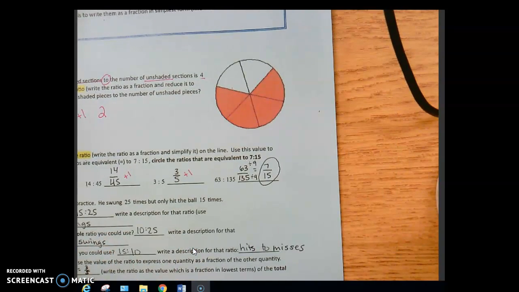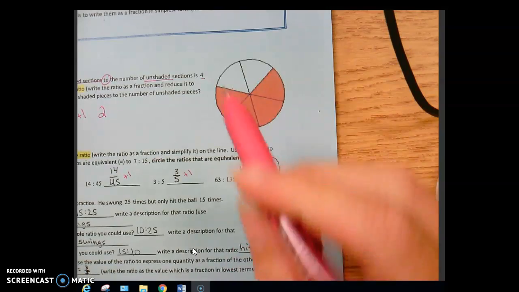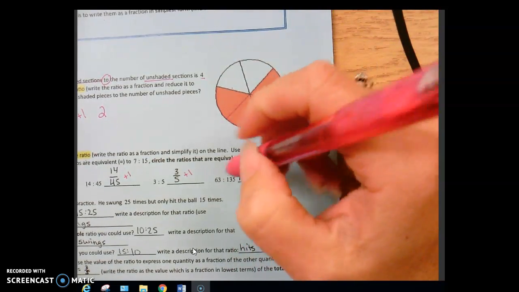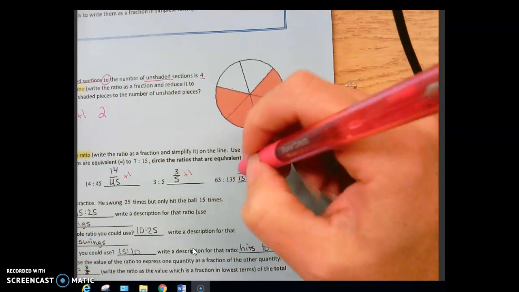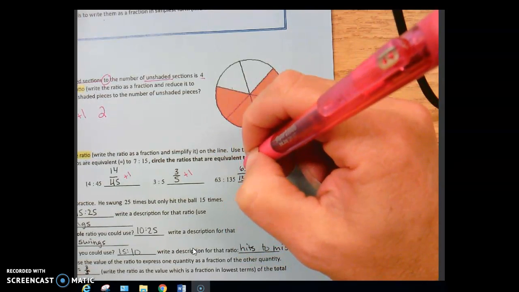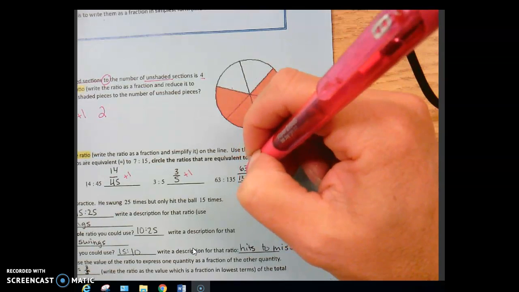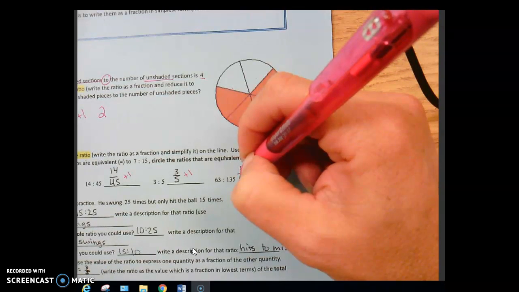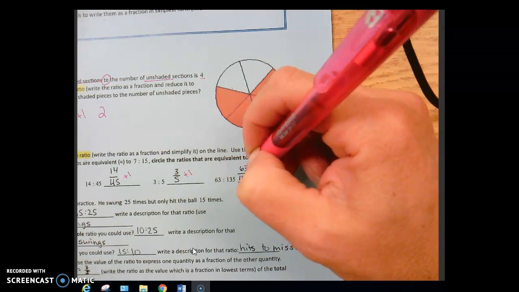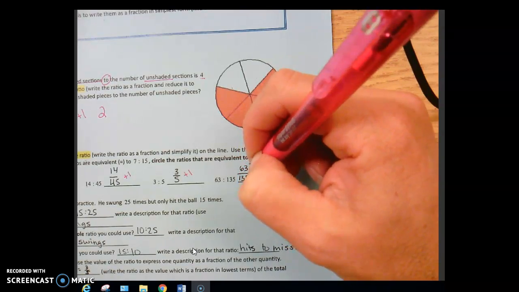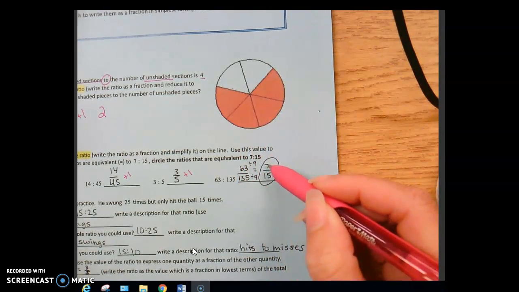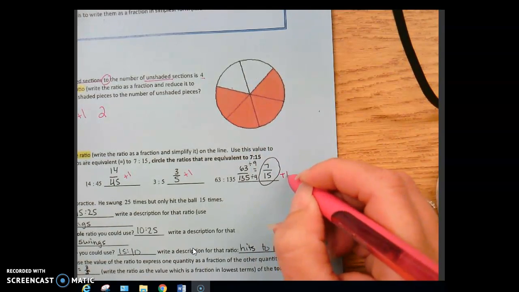For 63/135, I know a little trick that all numbers that are multiples of 9, if you add their digits together, they equal 9. So like 63, 6 plus 3 equals 9. So I checked 135. 1 plus 3 is 4. 4 plus 5 is 9, so I knew I could divide both of them by 9. When I do that, I got 7/15, plus 1 if you got that.